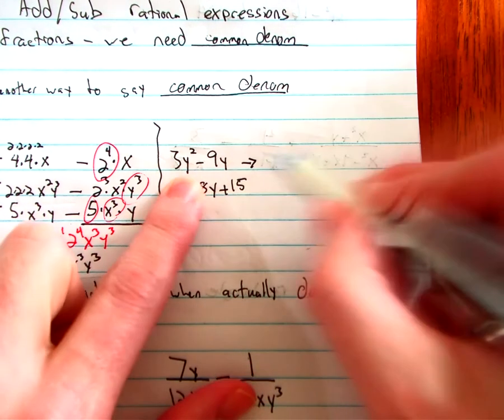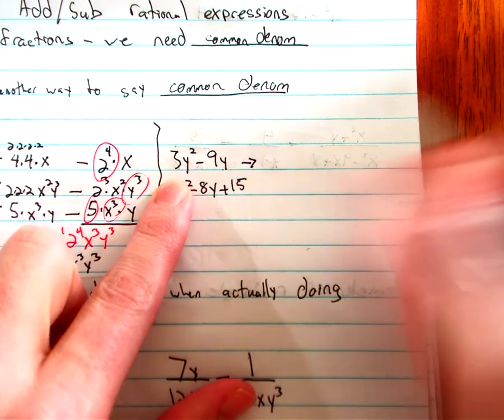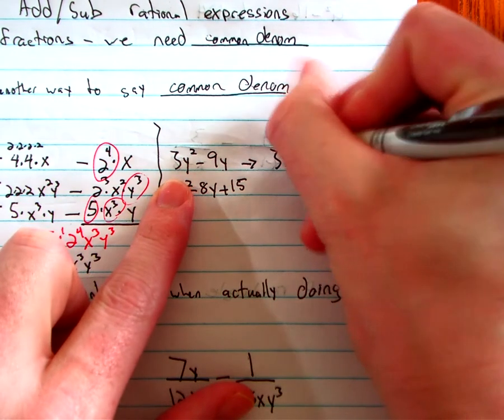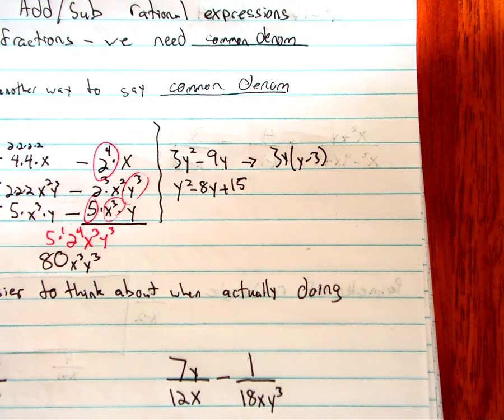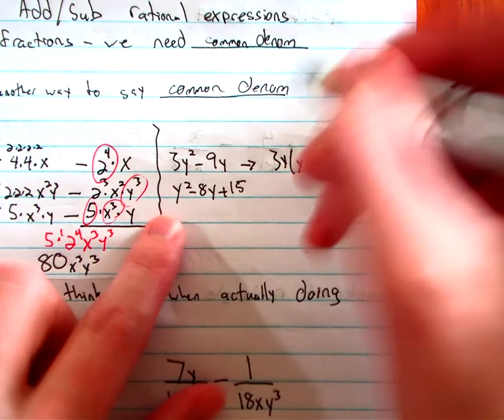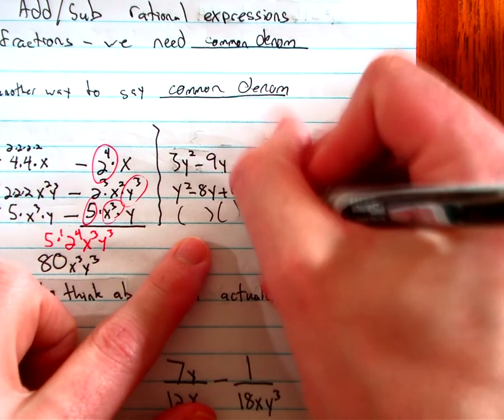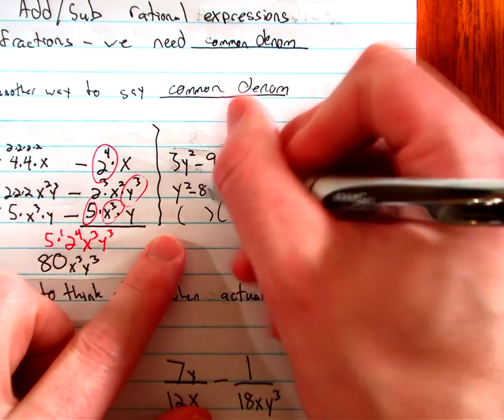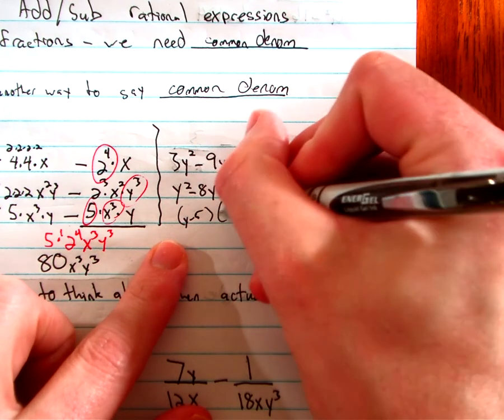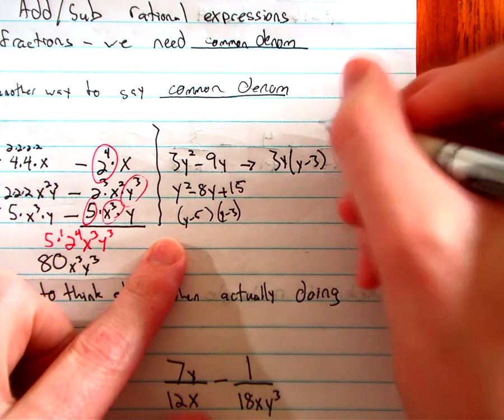If I factor this out, I can take a 3 out and a y out of each one. 3y, y minus 3. And think about what this bottom one's going to be. Multiplies to 15, adds to negative 8. How about y minus 5, y minus 3?